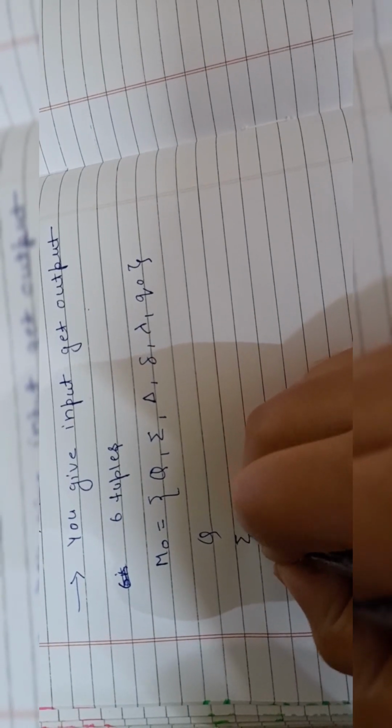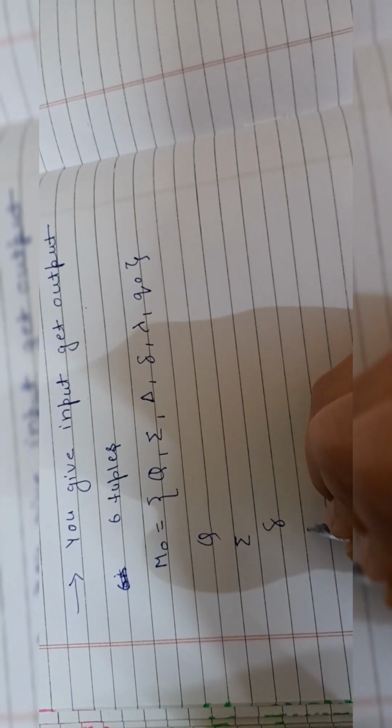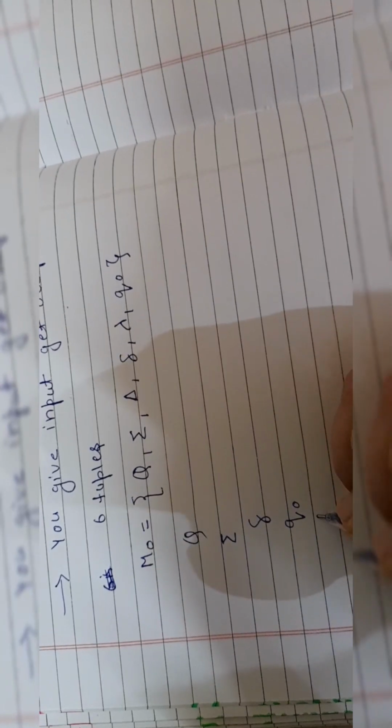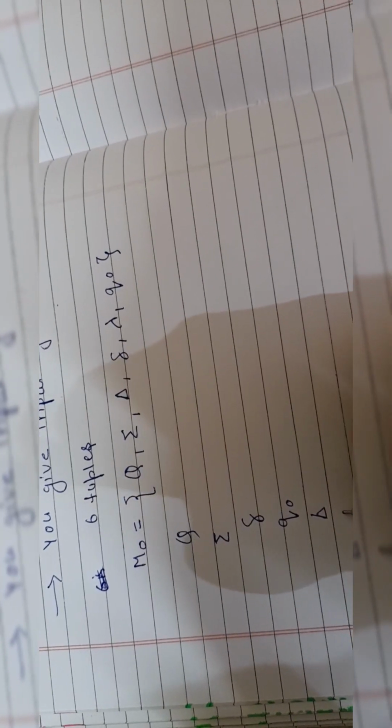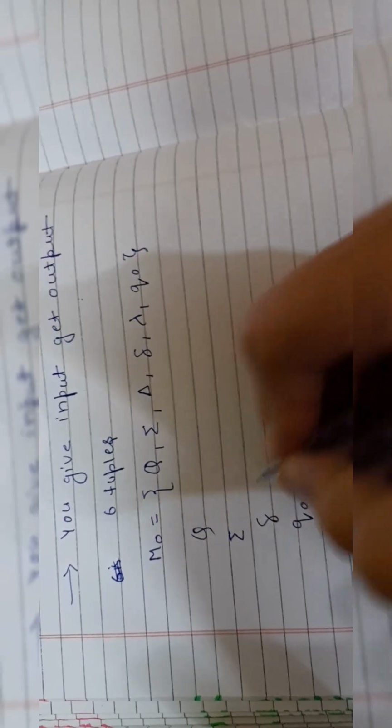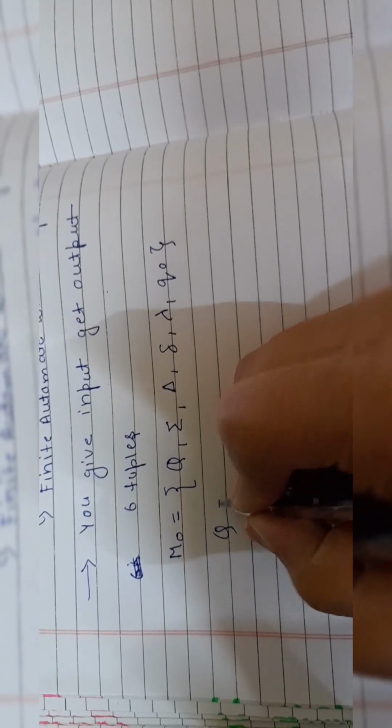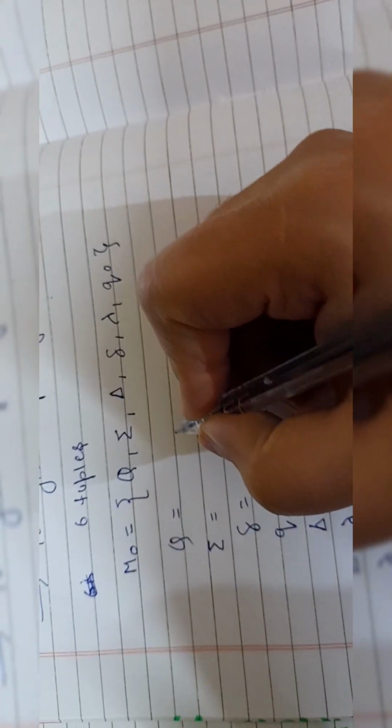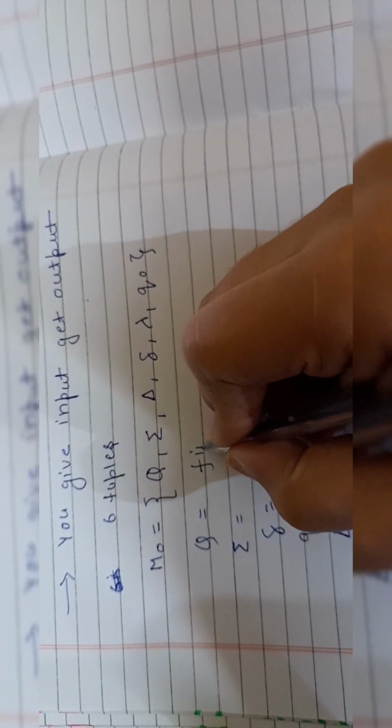Now we have a transition function, which is very important. It is like we are in one state and we can change to another, that is called transition.